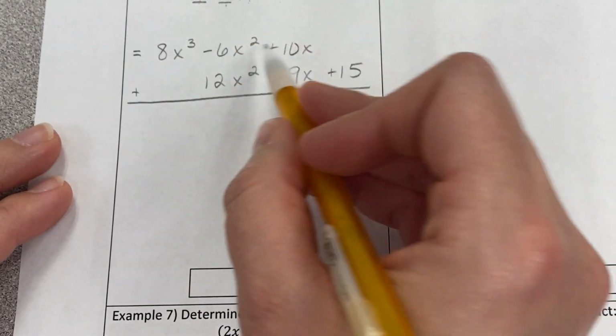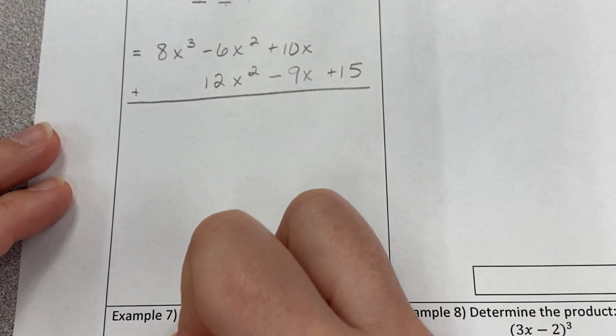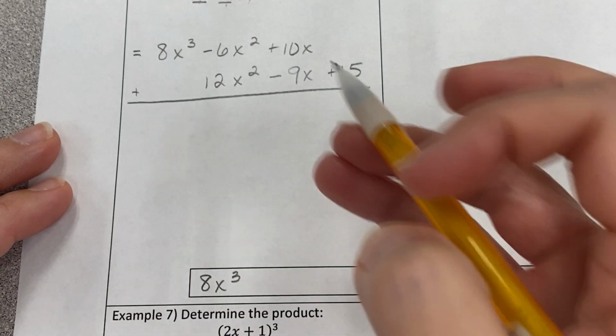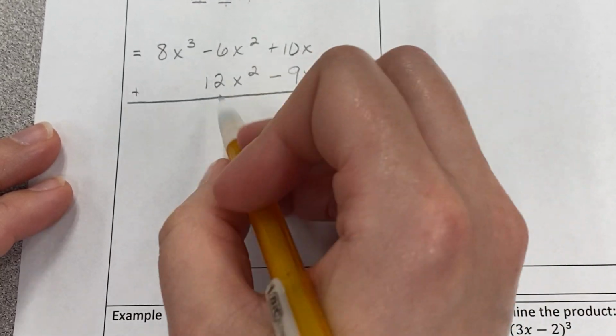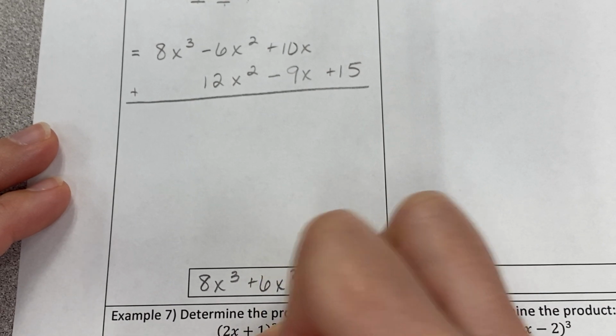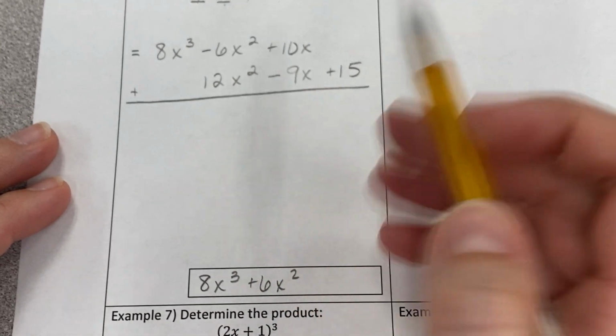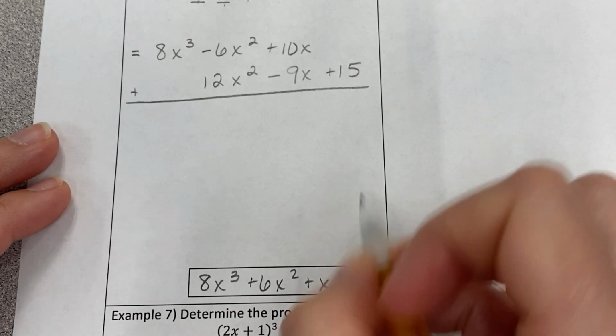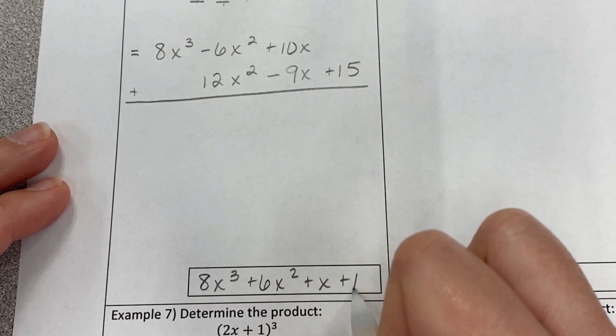So 8x cubed, there are no other x cubes. Here, when I add those like terms, I get 6x squared. 10x minus 9x is 1x. And then we still have the plus 15.